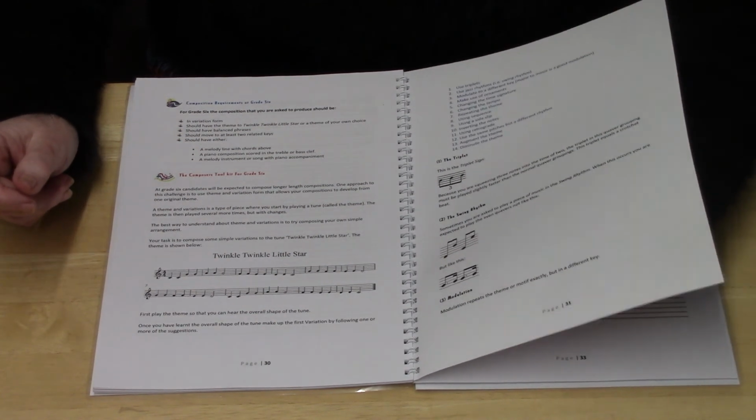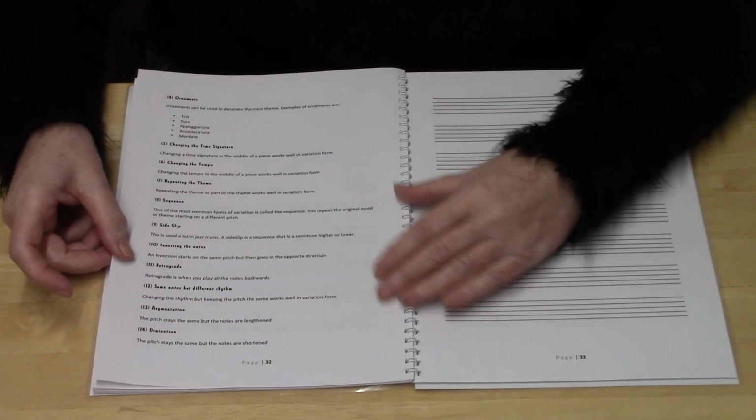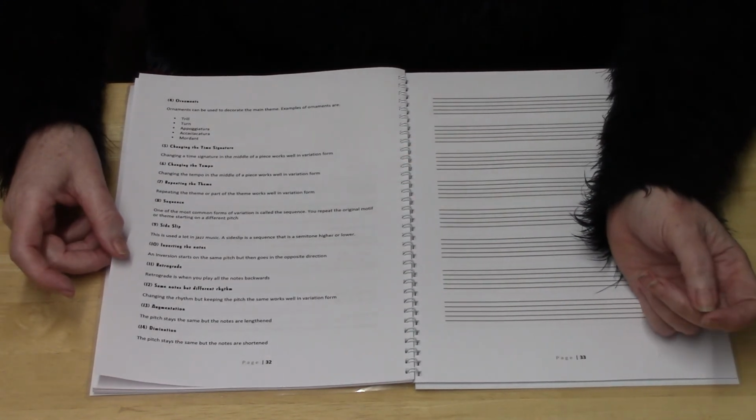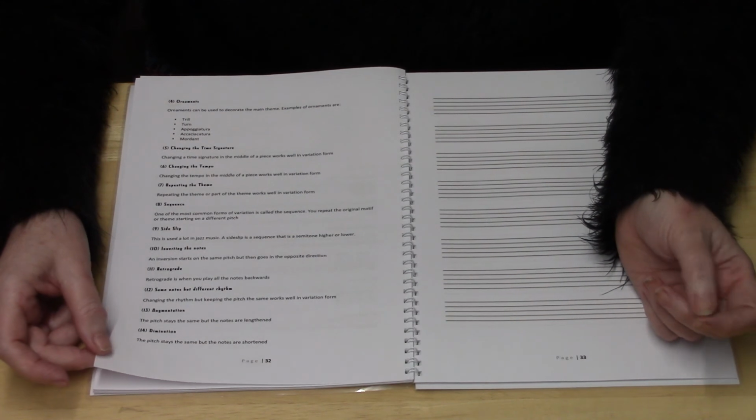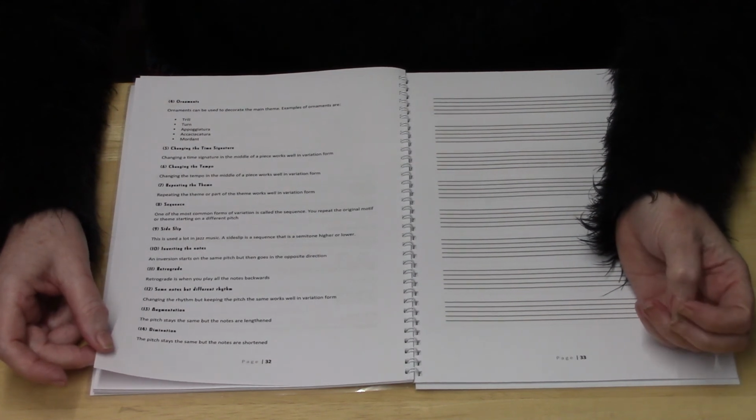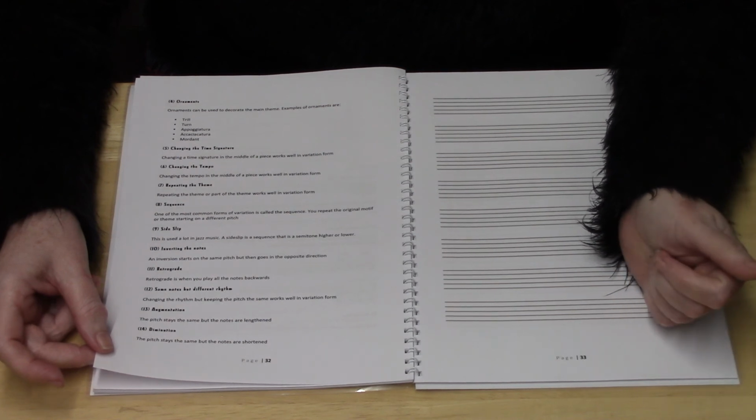Always be aware that all the themes and variations that you choose, you do have to play it in the examination. So don't make it so difficult so that it's very difficult to play. Don't make life hard for yourself.